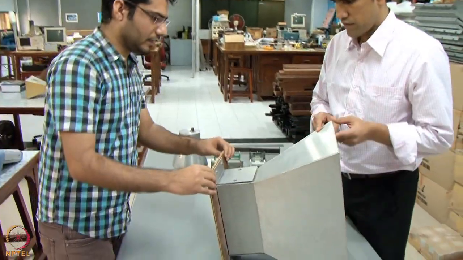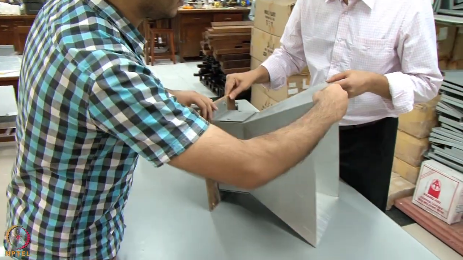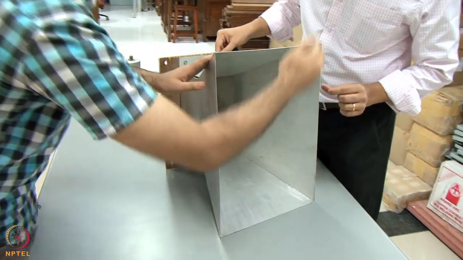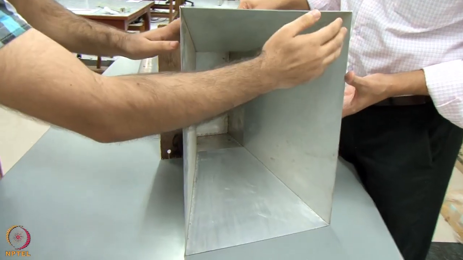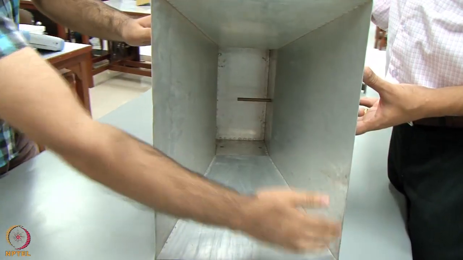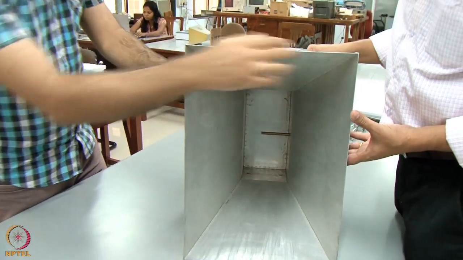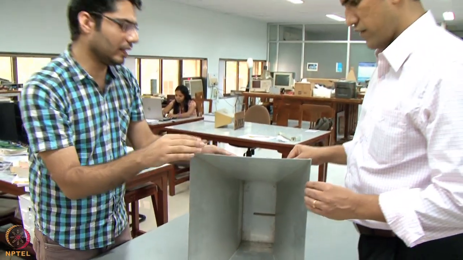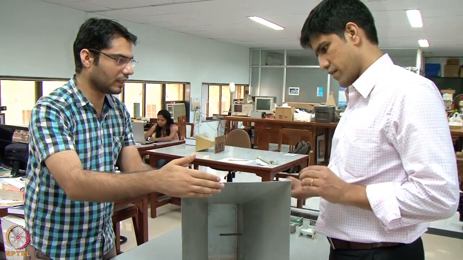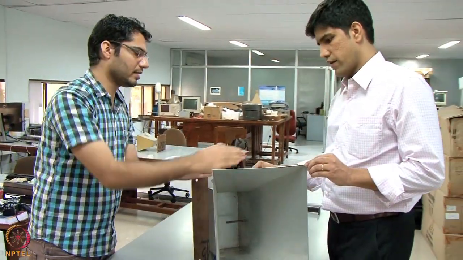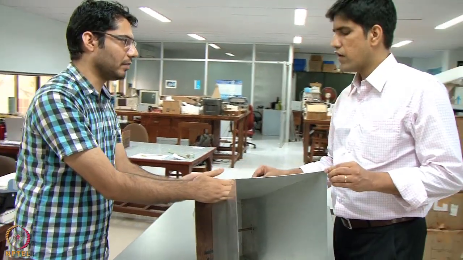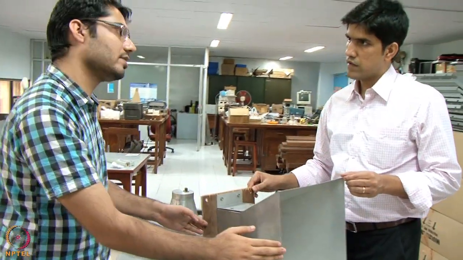And the aperture part is this, the length of this aperture, you can say as a width. The wider dimension of the aperture is around 450 mm, and the narrower aperture dimension is 320 mm. The length of the total flaring part is 250 mm, and the length of this waveguide is 110 mm. So the total length of this antenna is 360 mm.